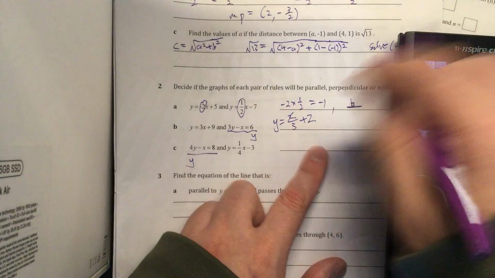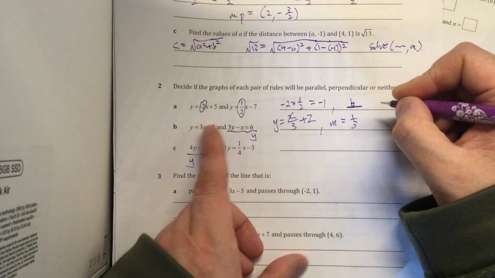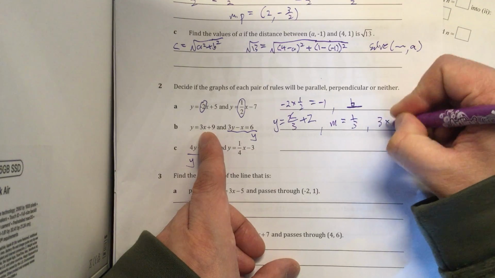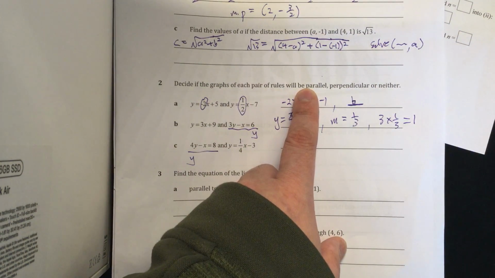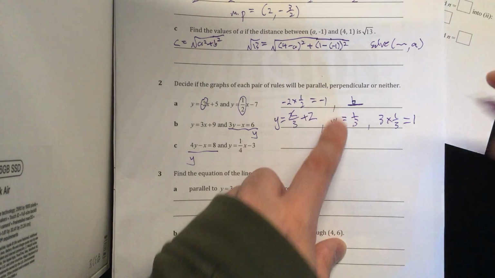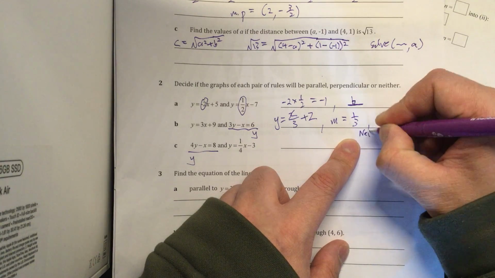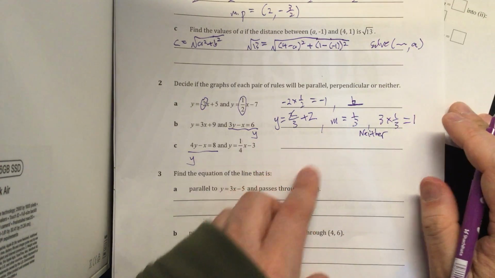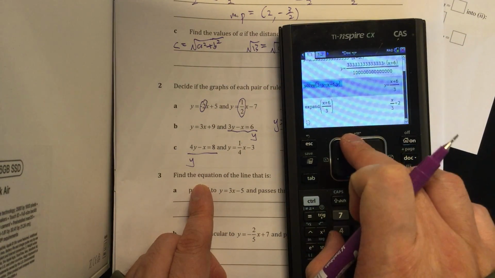That means the m value is 1/3. Now 3 times 1/3 equals 1. So this is neither parallel nor perpendicular. Okay? So this one is neither.